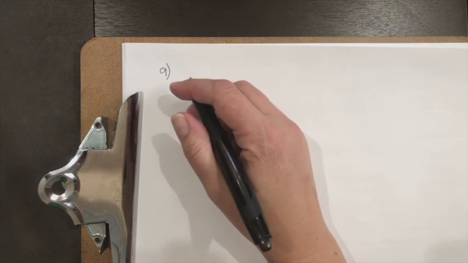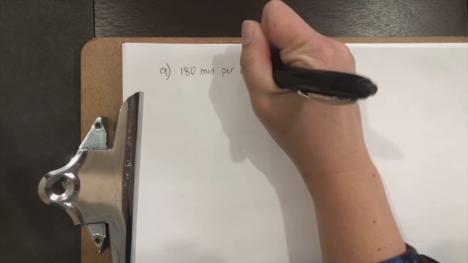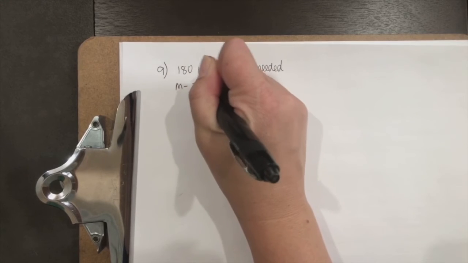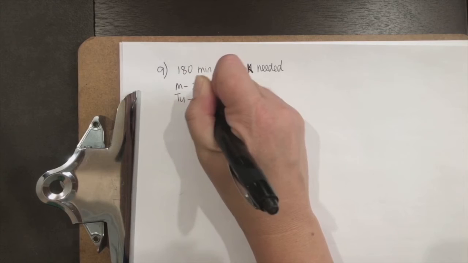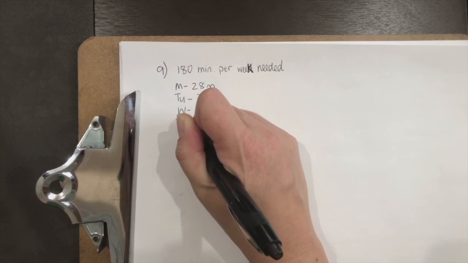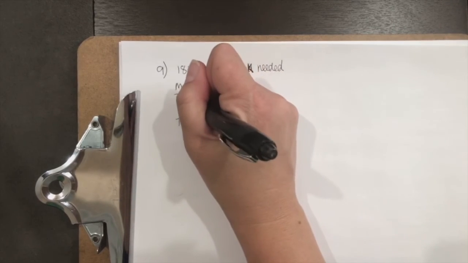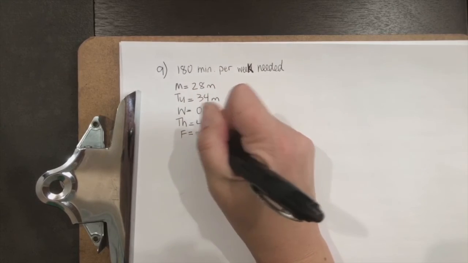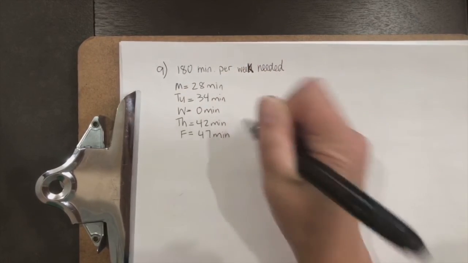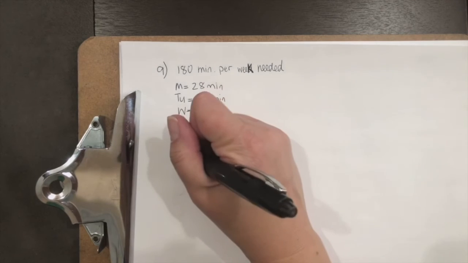Okay, so Bryn has to practice for 180 minutes each week. So 180 minutes per week needed. So on Monday, 28 minutes. On Tuesday was 34 minutes. Wednesday was 0 minutes. Thursday, 42 minutes. And those are not negative signs, those are just dashes. I guess we'll make them equals so it doesn't look like negatives. Okay, Friday was 47 minutes. And we'll put minute instead of M because M kind of looks like meter. Okay. How many minutes must she practice over the weekend to have her required number of minutes? So weekend.